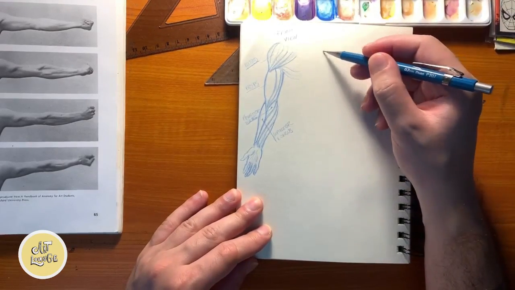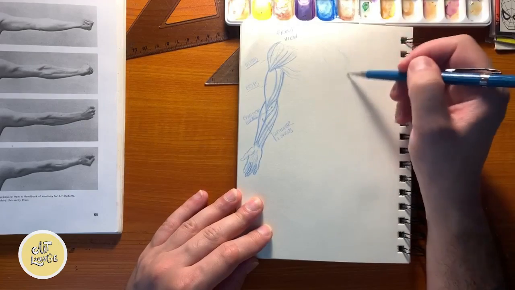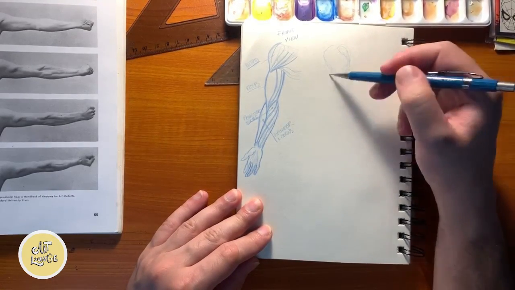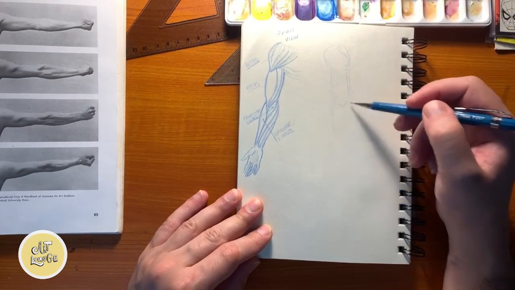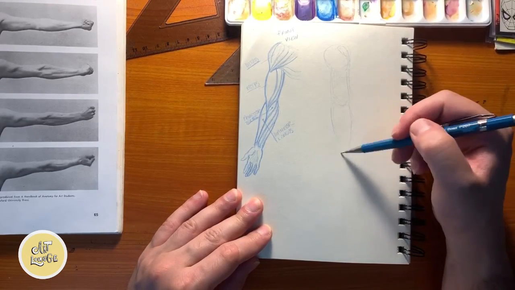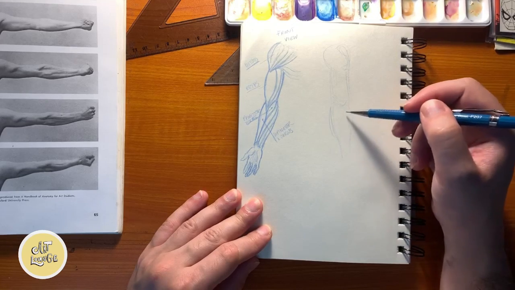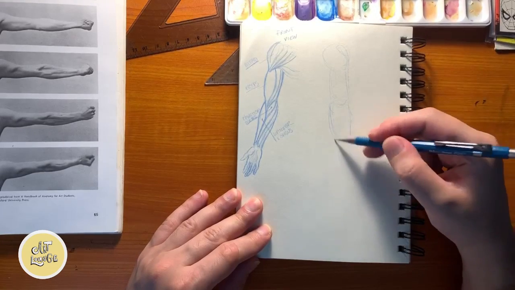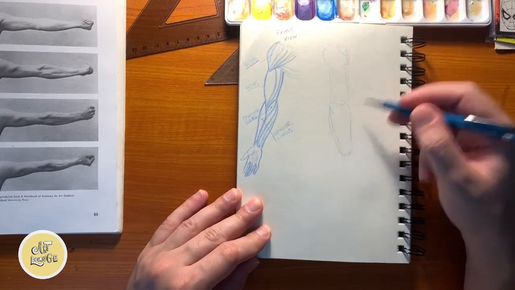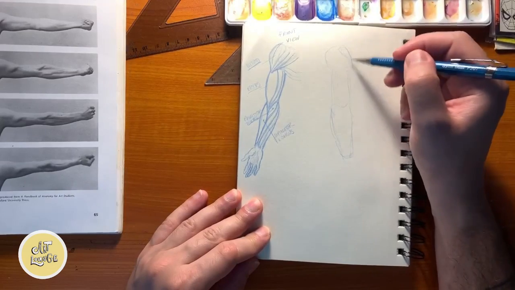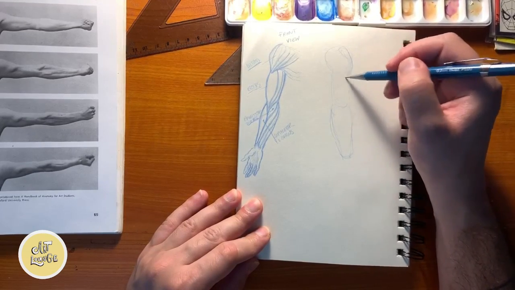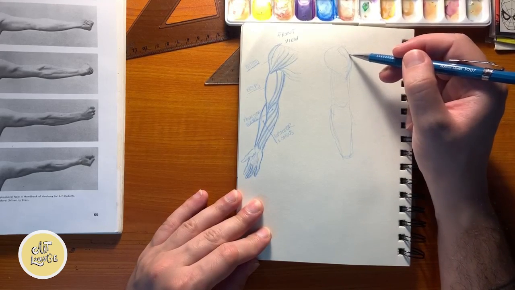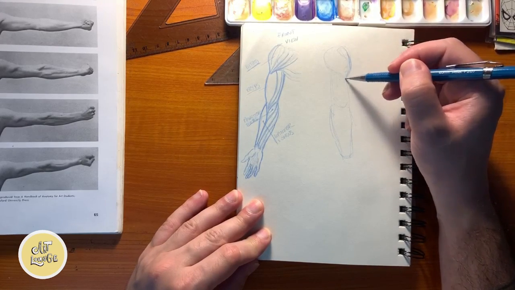I'm going to draw the back view, keeping it loose, keeping it light, using cylinder shapes to just give myself something to work within. And notice how the bicep is protruding further out. This is something I mentioned yesterday as well.